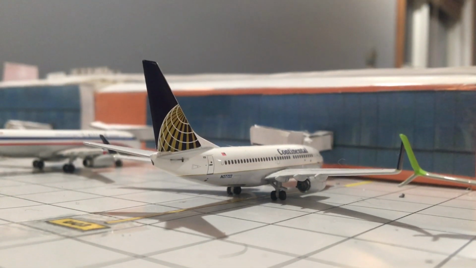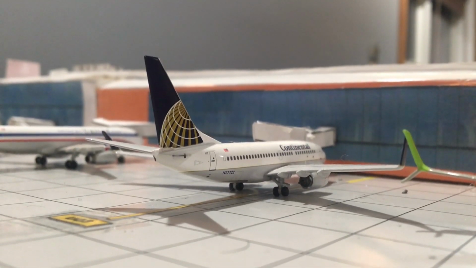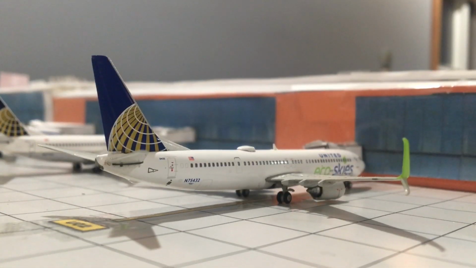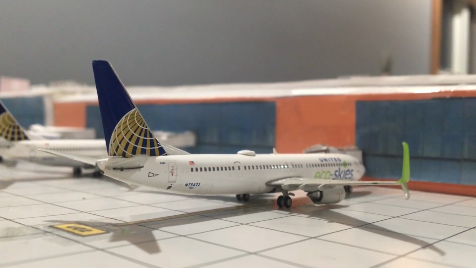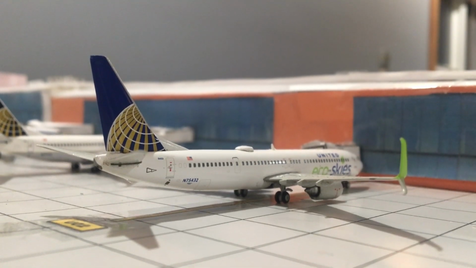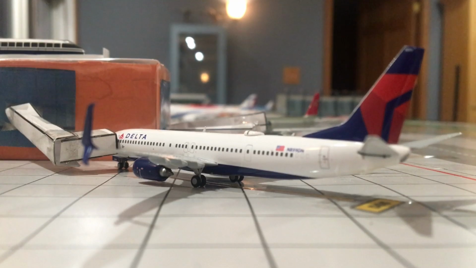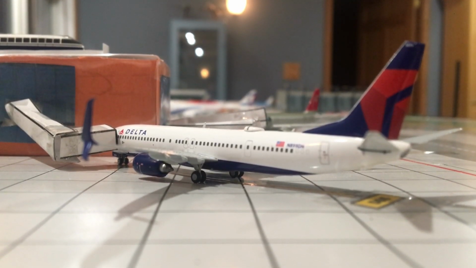Okay, over here we have a Continental/United 737-800, which is heading out to Washington Dulles. Moving along, now we have a United 737-900ER EcoSkies heading out to Denver. Moving along now, we have a Delta 737-900ER, which is heading out to Palm Beach.